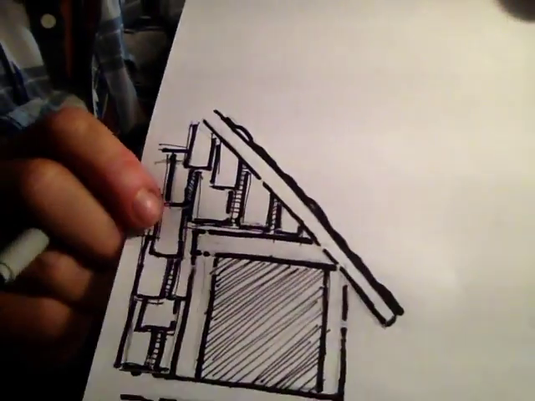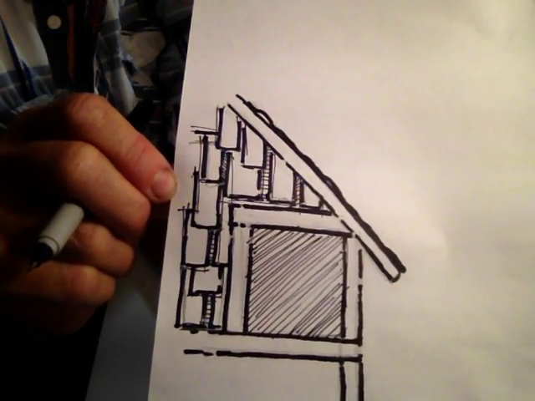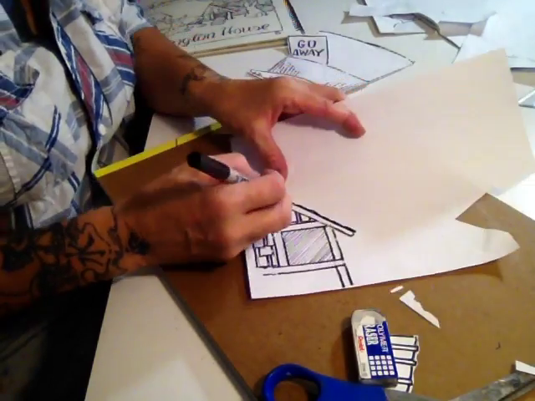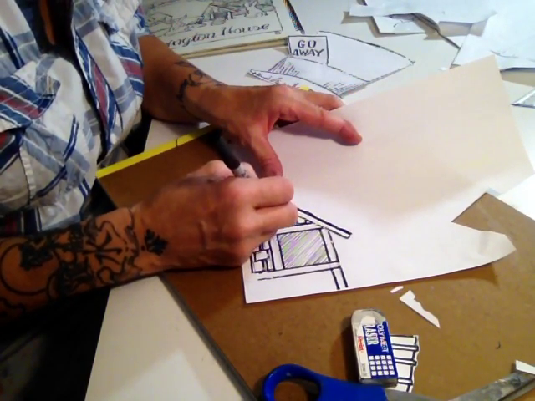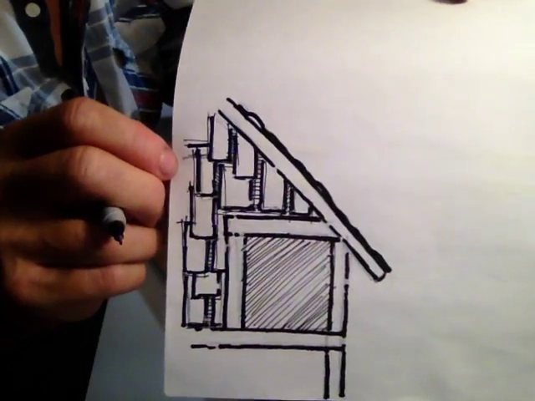But do you see how I've drawn extra lines with my skinny pen? And it makes it look a little bit more weathered, more tired.